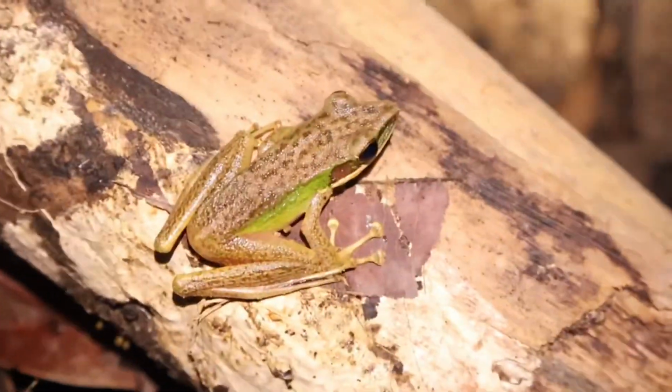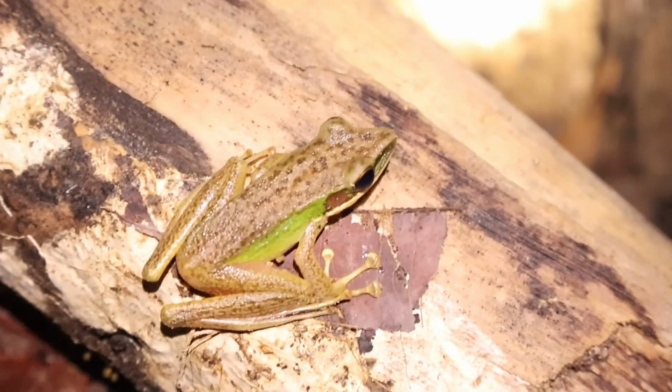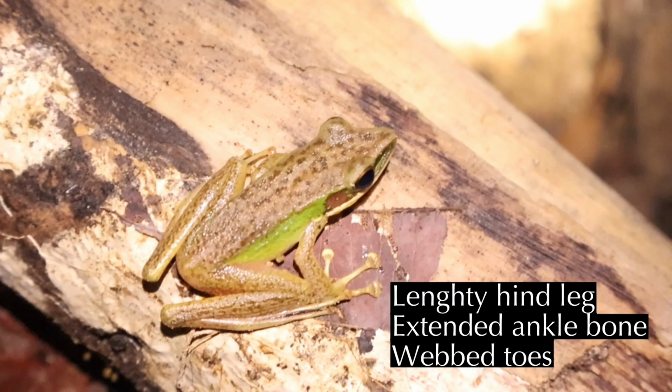As a further explanation, the majority of frogs have lengthy hind legs, extended ankle bones, webbed toes, and no claws, which supports the reason why they are able to swim and also to leap further from their original position. This helps them to adapt to an environment with many predators, as they want to escape further to survive.